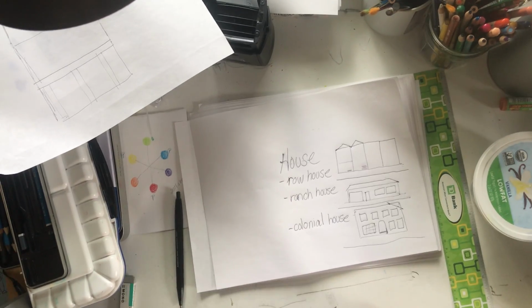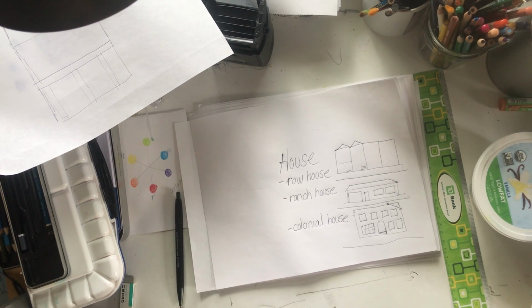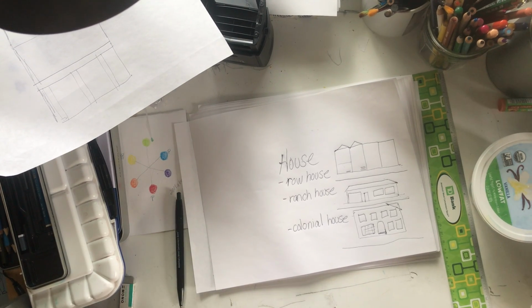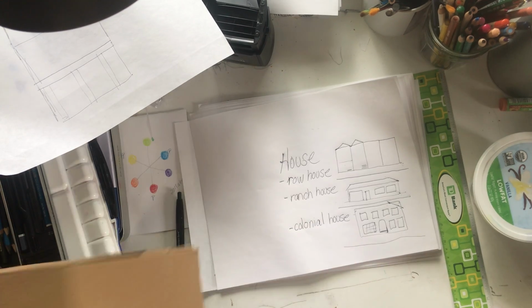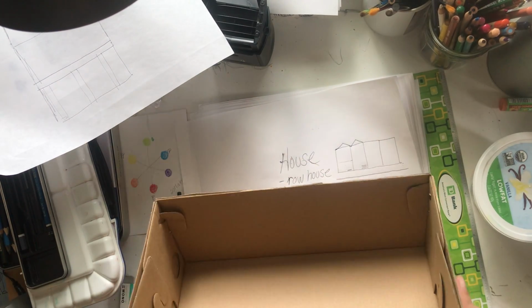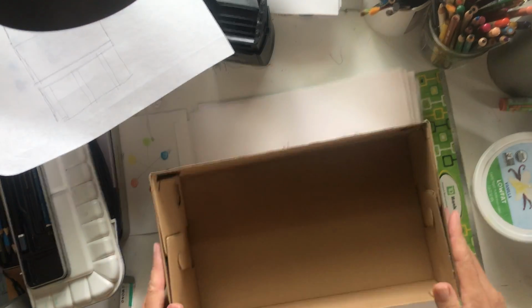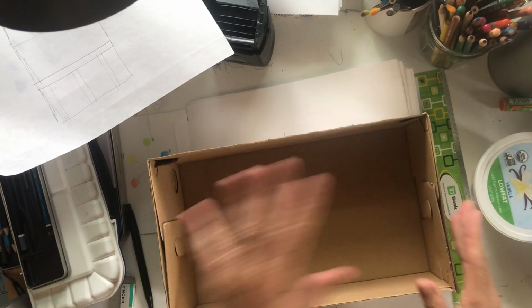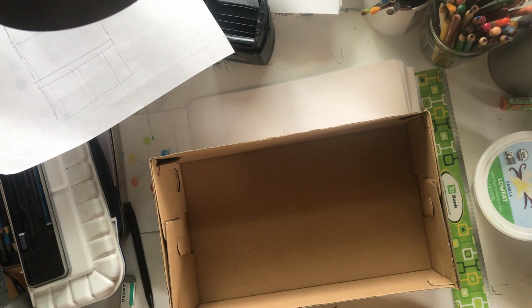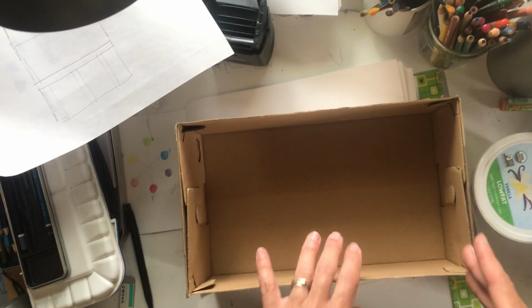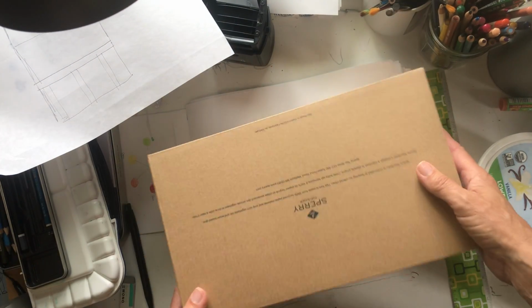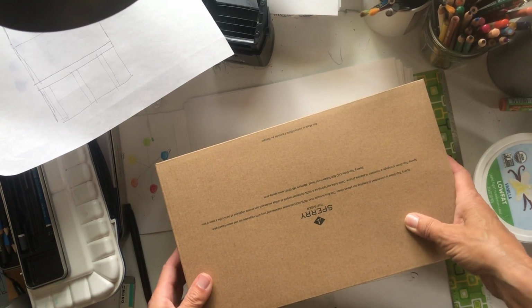And I just got a new pair of shoes because my shoes had holes in them. And I got a pair of Sperry shoes. And I took the lid off. So all I have is a nice size rectangle. It's a nice box. This is a really nice box. I'm really excited about it.